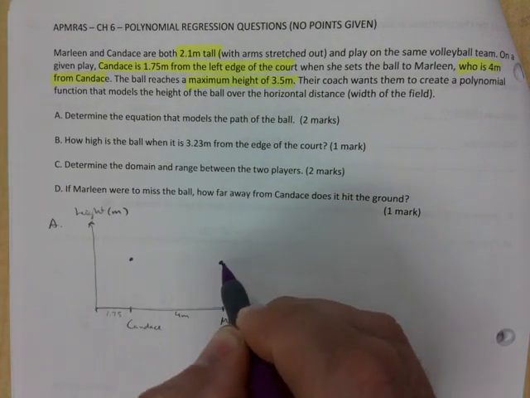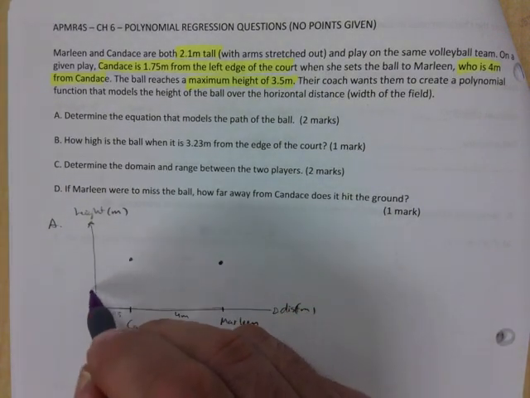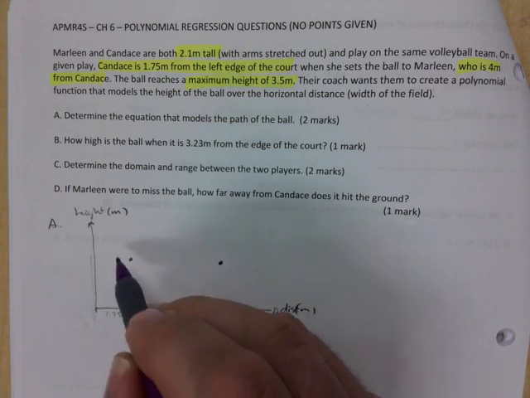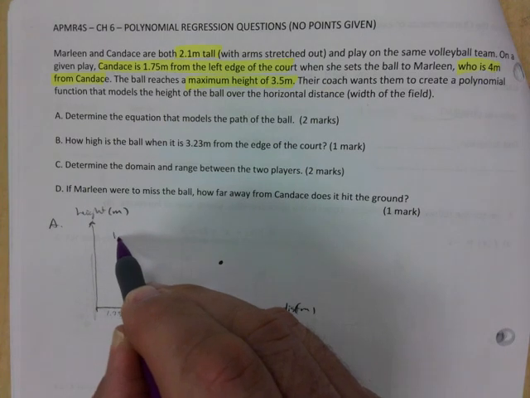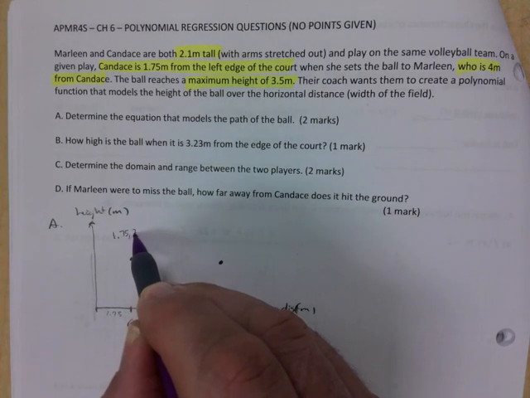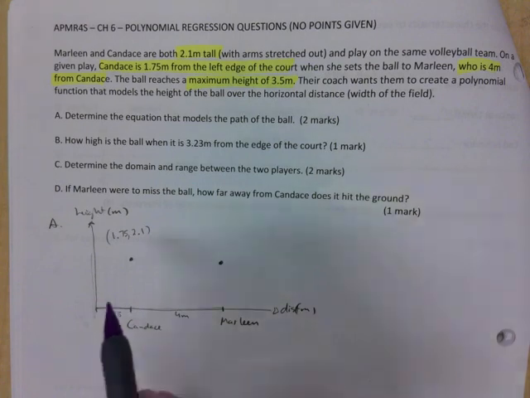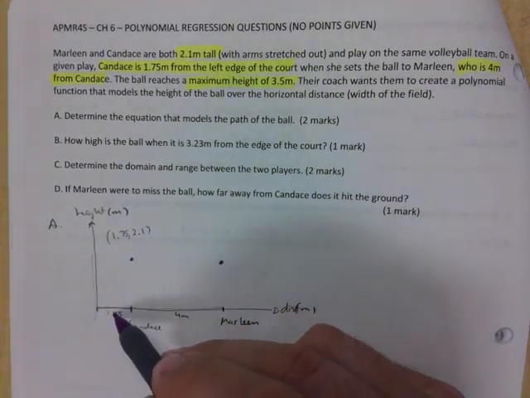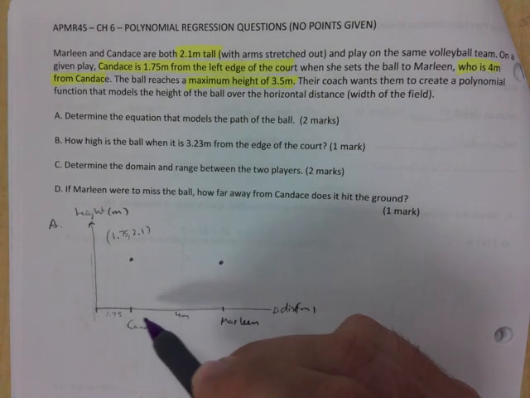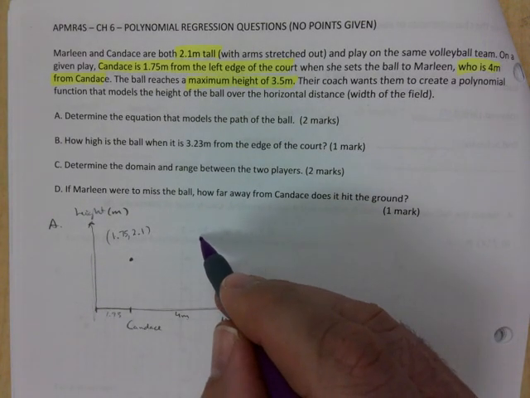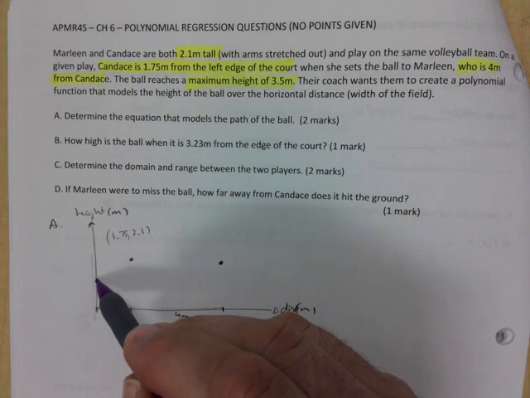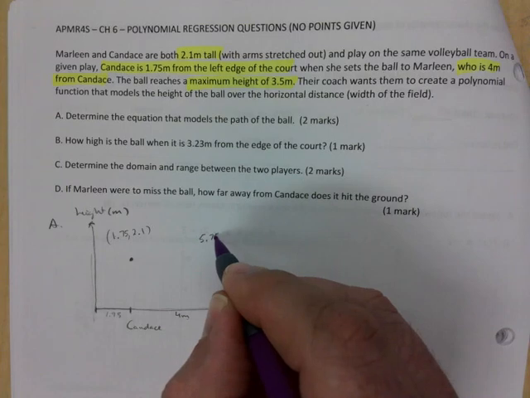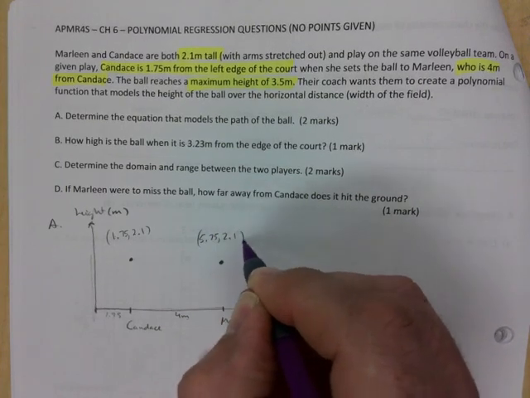Now, I know that both of them are standing, so this is the edge of the court, right here. So they're not quite on the edge, right? 1.75. So I know that the coordinates to this first point is 1.75, 2.1, right? From the edge. And then this one would be 1.75 plus 4, with respect to the edge of the court, which is for us like our y-axis, so we measure from there. This would be 5.75, 2.1, okay?